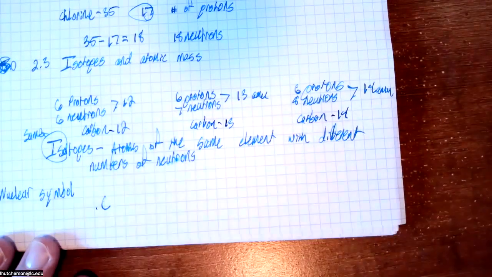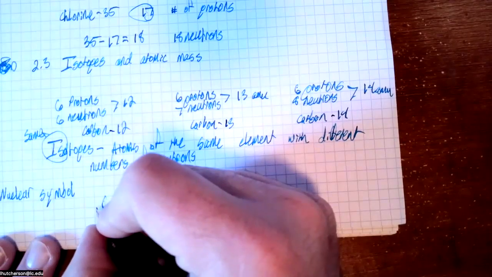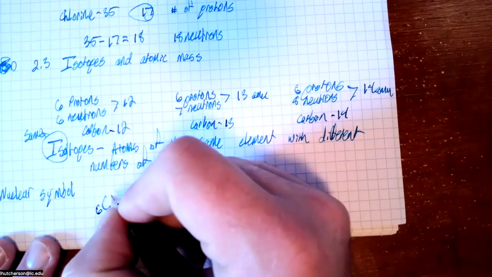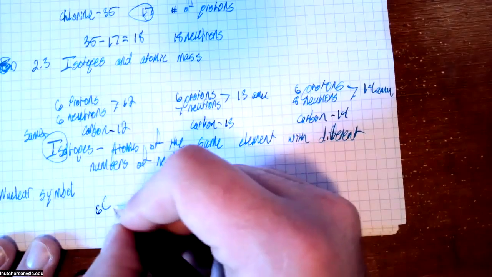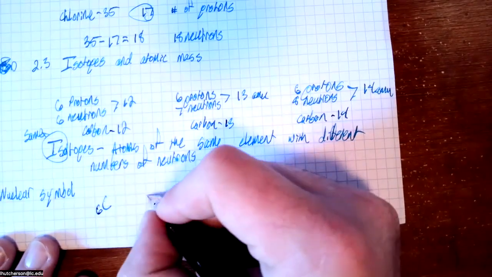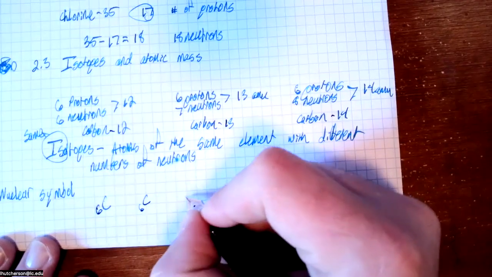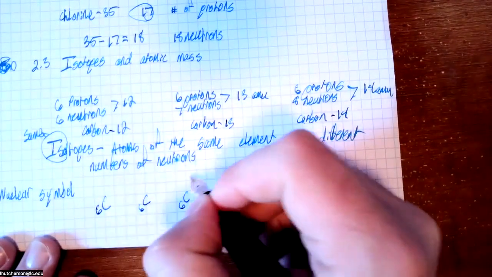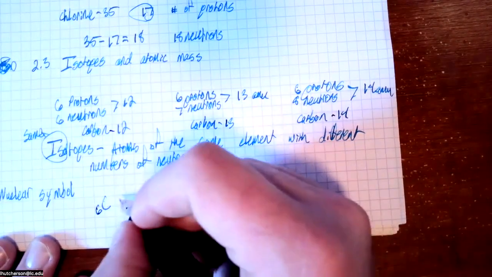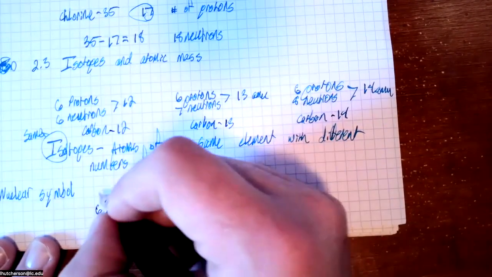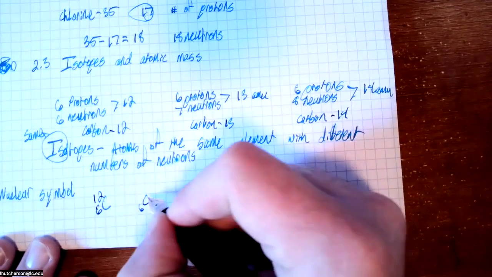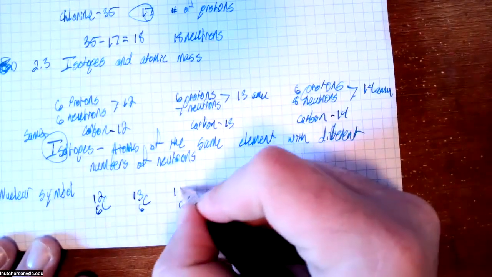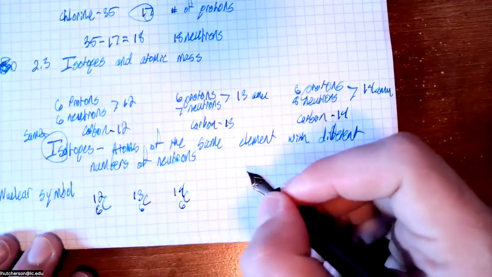So to the bottom left, again, I'm going to write the number of protons, 6 for all three of these. And now to the top left, I'm going to write my mass number. So for carbon 12, I'm going to put a 12 here. For carbon 13, I'm going to put a 13 here. For carbon 14, I'm going to put a 14 here.